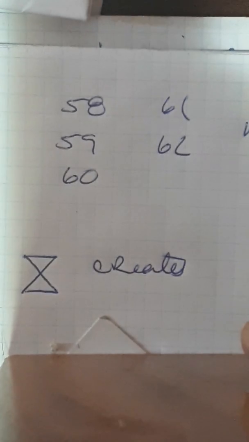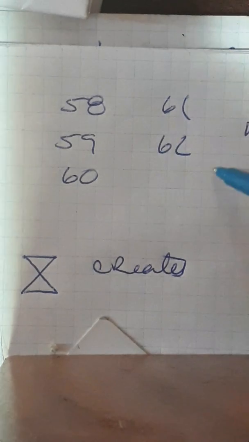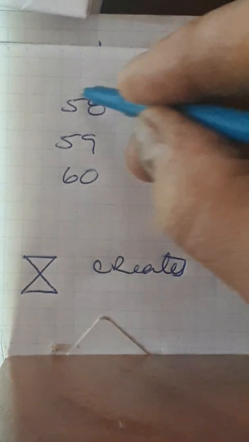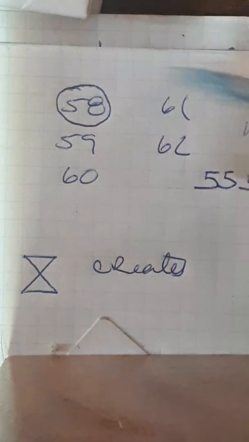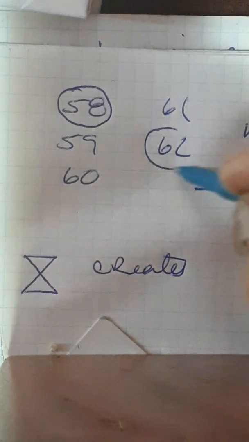Here are five numbers. What is the average of this number? Well, the average of this number is 60. The third one from above is below, as it is close. It is close, right? It is close to 55, 56, 57, and that's where 58 comes in. It is as close to 63, 64, 65, where 62 comes in.